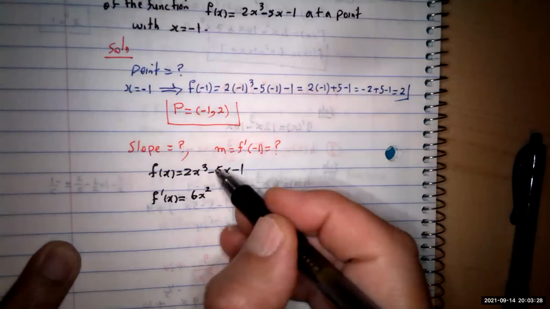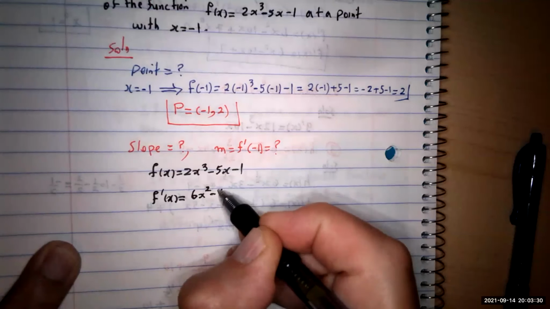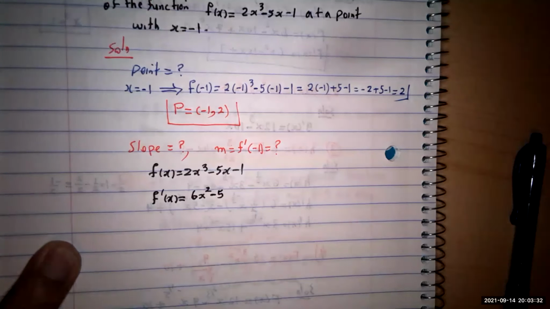The next one, 1 times the negative 5 would be negative 5. The power of x is 1, 1 done, disappear, because that gives you x to the 0, and x to the 0 is 1. And the derivative of a negative 1 is 0. So that gives you f prime of x. Any question?